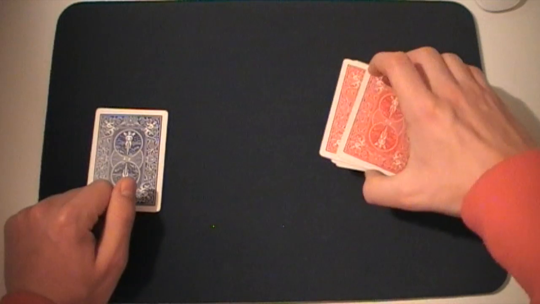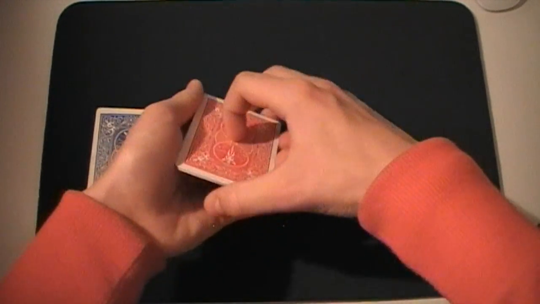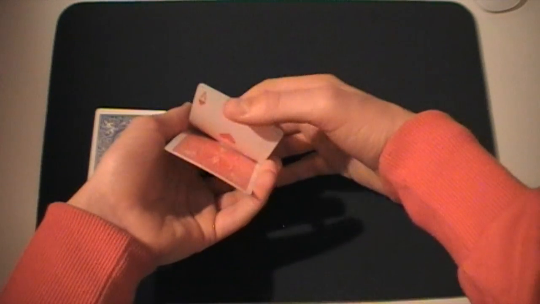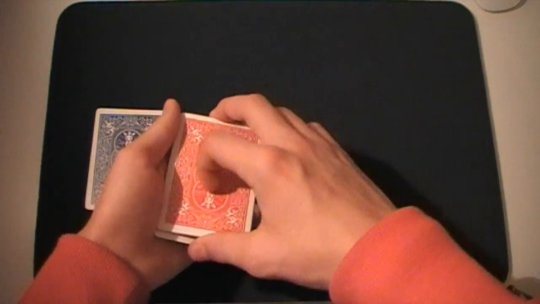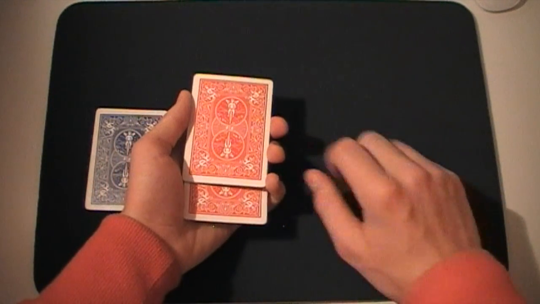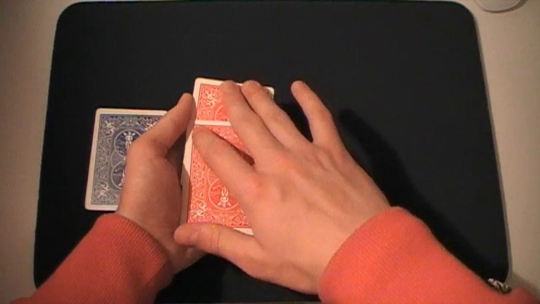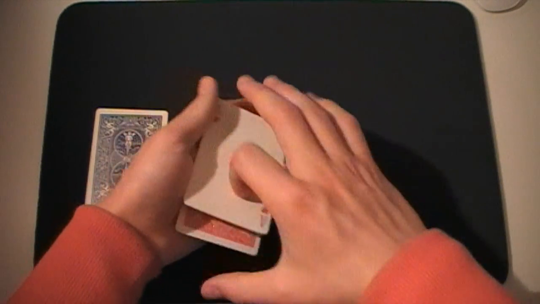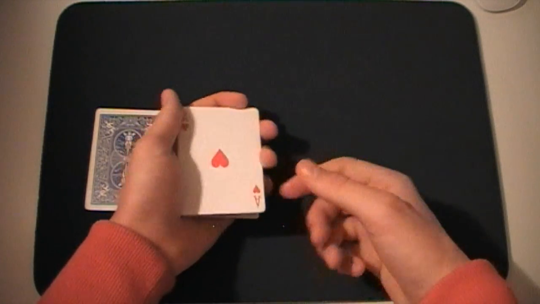Then what you do is you pick up the red pile. We're going to do the same thing. You get a break underneath all those cards. So you get a break underneath the ace of hearts. Push all those cards forward, and this time you're going to need to pull 2 cards back. Okay. Once you see that blue card, you flip it over and show, look, there's the ace of hearts.